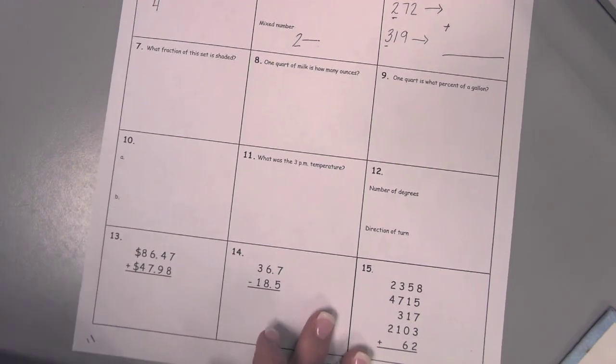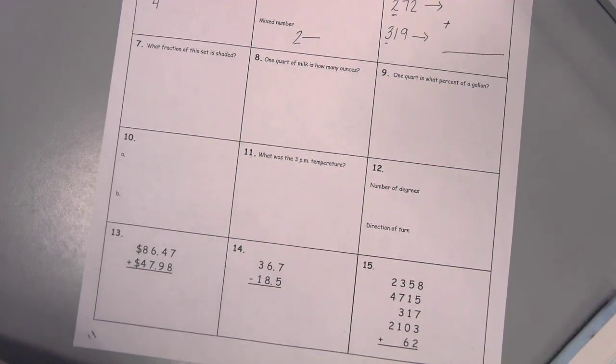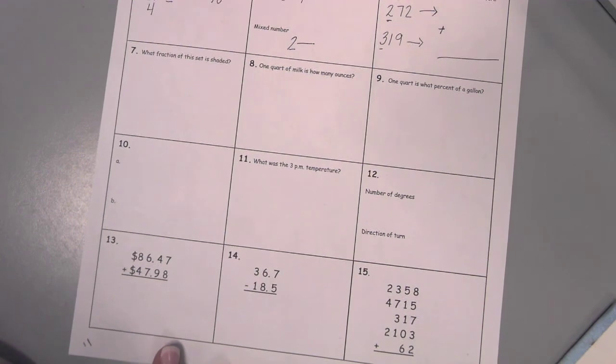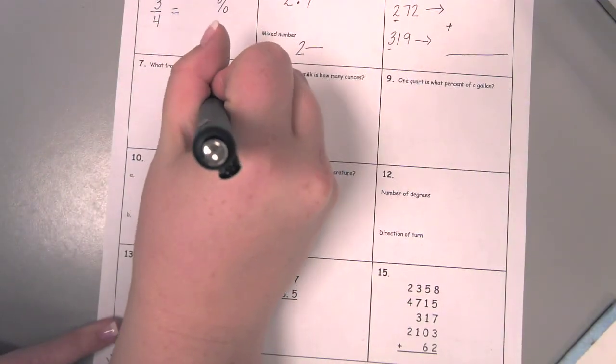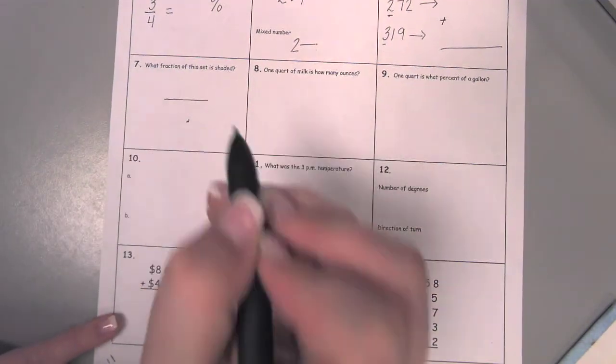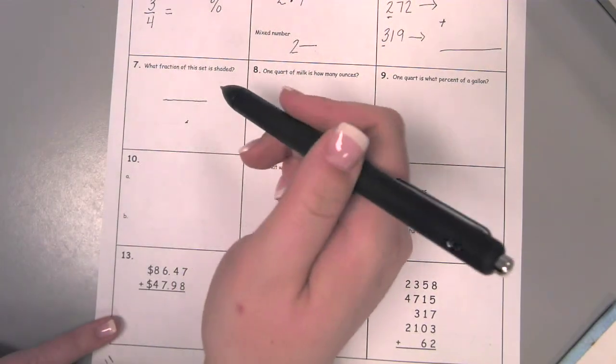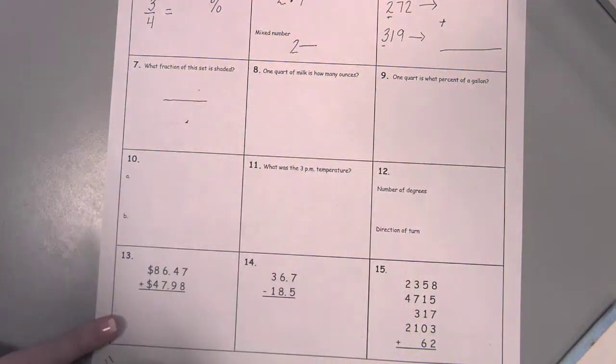Number 7. What fraction of the set is shaded? I see that there are 1, 2, 3, 4, 5, 6, 7, 8, 9 pieces in that set, and there are some shaded on number 7. You're going to draw this as a fraction. The number of pieces altogether goes on the bottom, the denominator. The number of pieces that are shaded are the numerator.